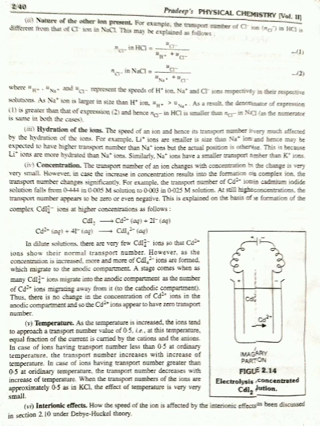Fourth, concentration. The transport number of an ion changes with concentration, but the change is very small. However, in case the increase in concentration results in the formation of a complex ion, the transport number changes significantly. For example, the transport number of Cd²⁺ ions in cadmium iodide solution falls from 0.444 in 0.005 m solution to 0.003 in 0.025 m solution. At still higher concentration, the transport number appears to be 0 or even negative.